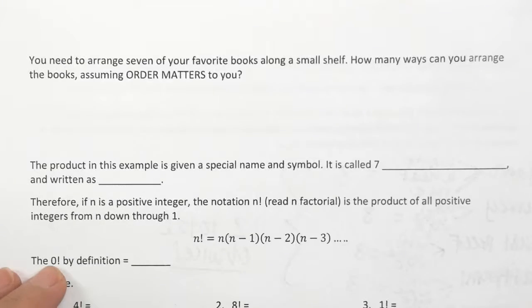All right, flip it over. If you'll read that for me, that first sentence.